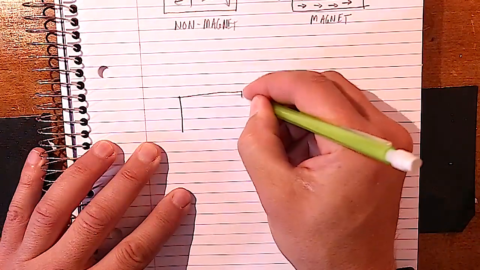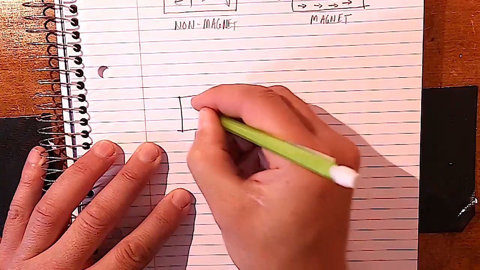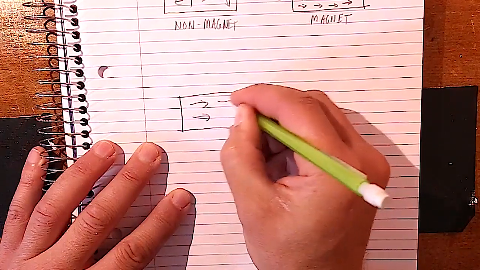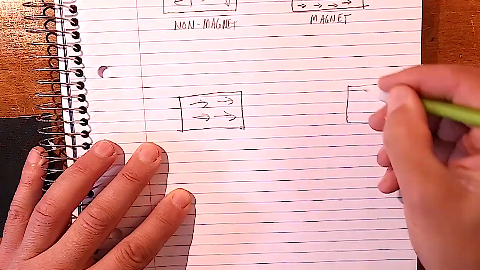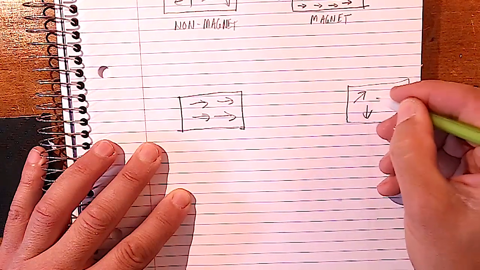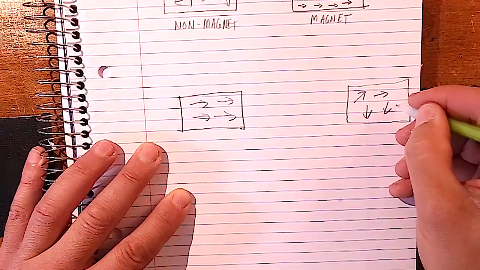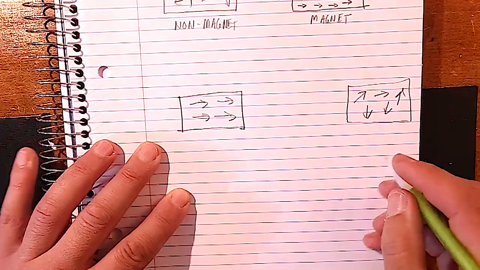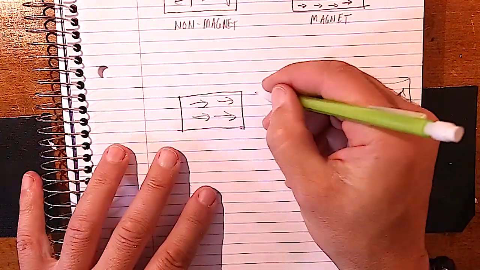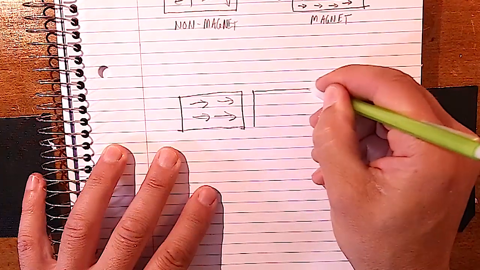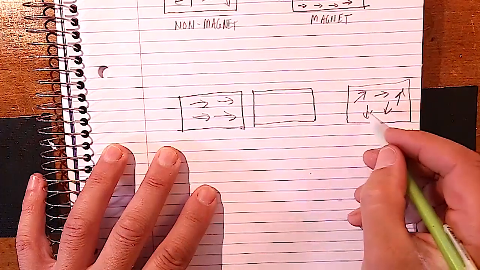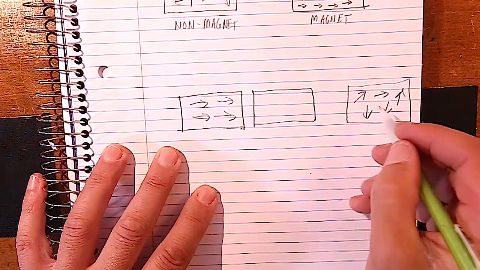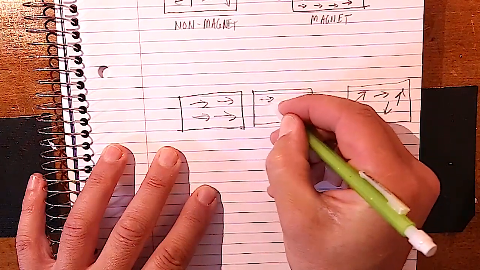But what about temporary magnets? Let's say we have a magnet like this that's a permanent magnet, and off in the distance over here we have a magnet that has unaligned domains, so it is not a magnet. If we bring this closer, the magnetic field from this will align the domains from the temporary magnet.